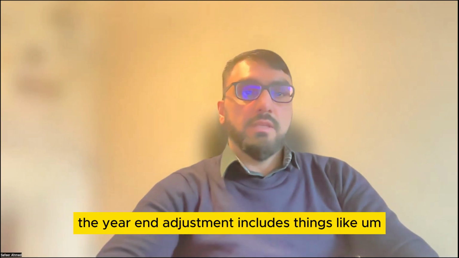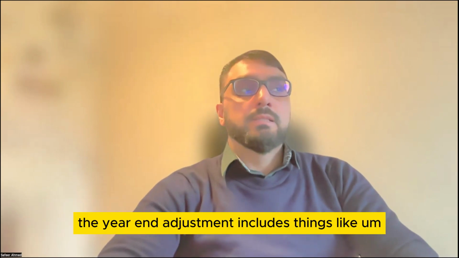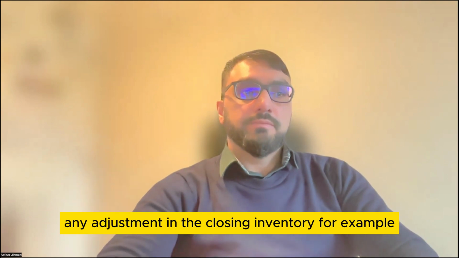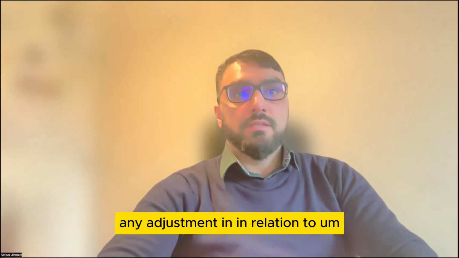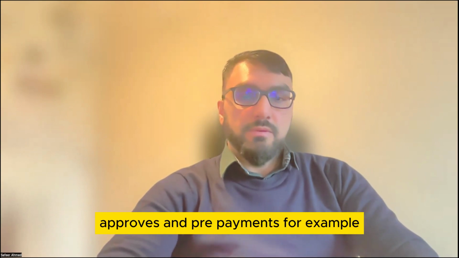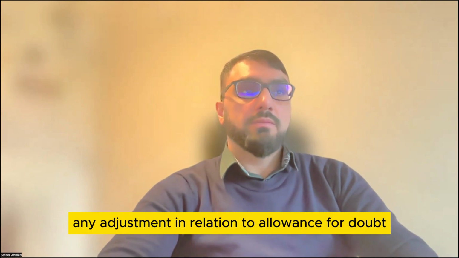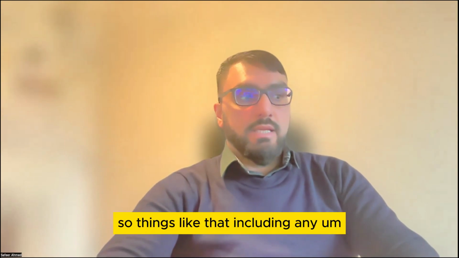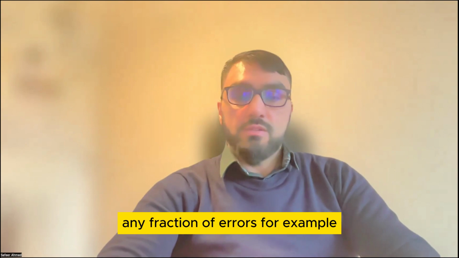The year-end adjustment includes things like any adjustment in the closing inventory, any adjustment in relation to accruals and prepayments, any adjustment in relation to allowance for doubtful receivables. So things like that, including any correction of errors, for example.